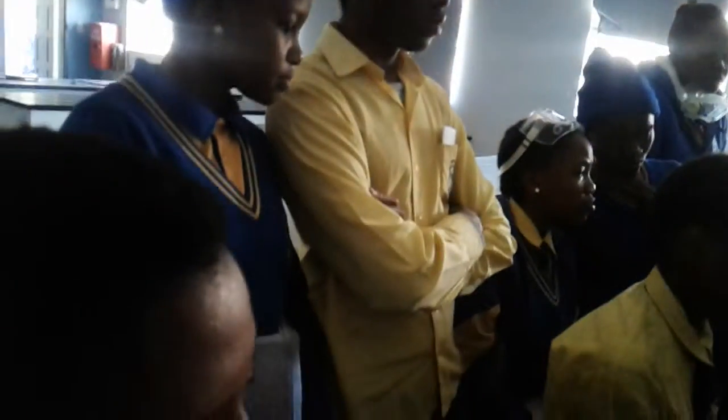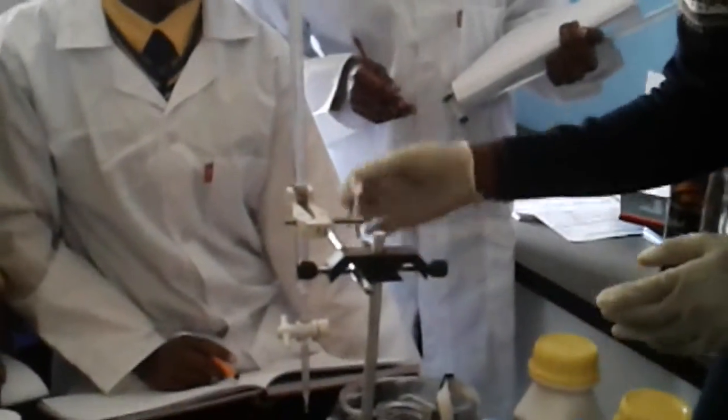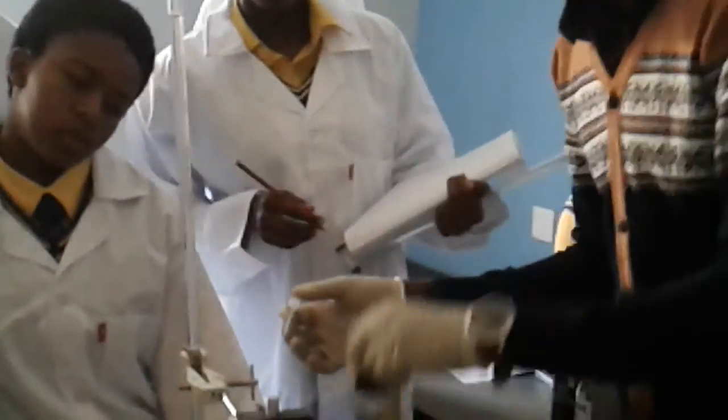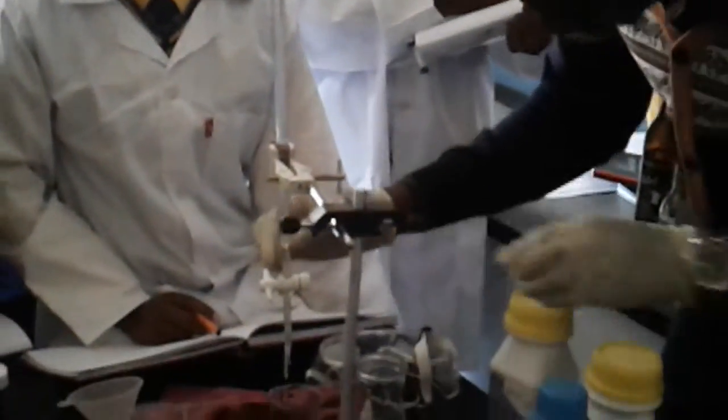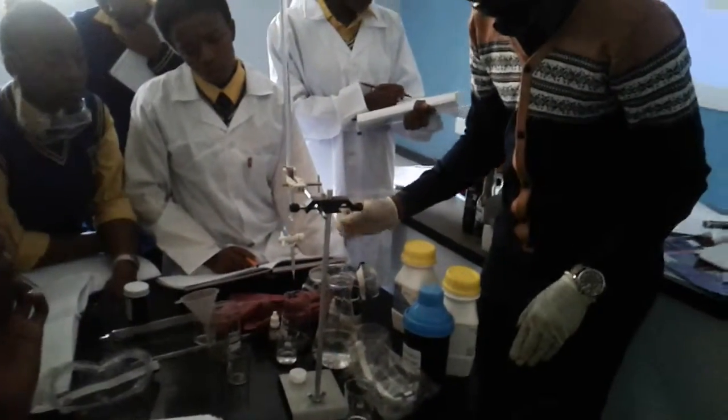Take this dropper and put in 5 drops. Count with me: 1, 2, 3, 4, 5. Then I put the rest back.